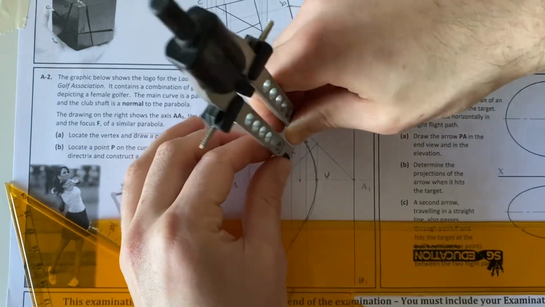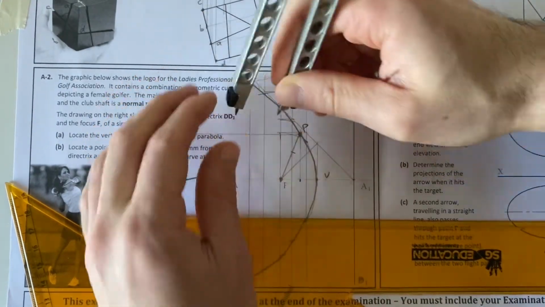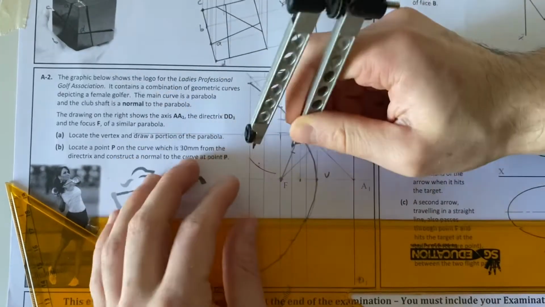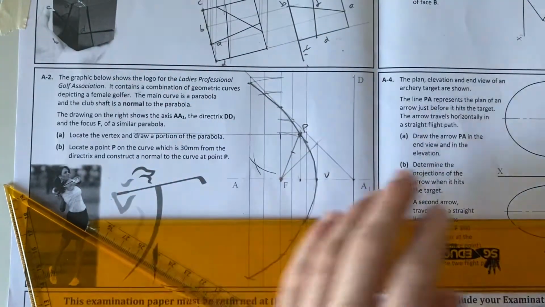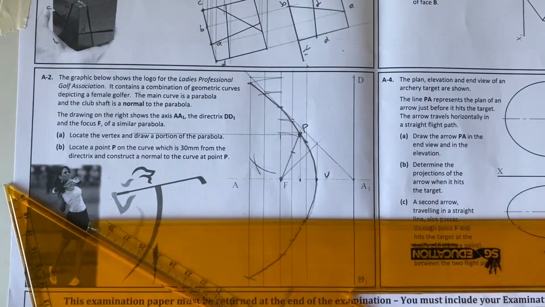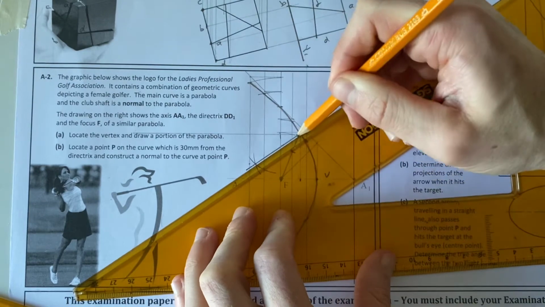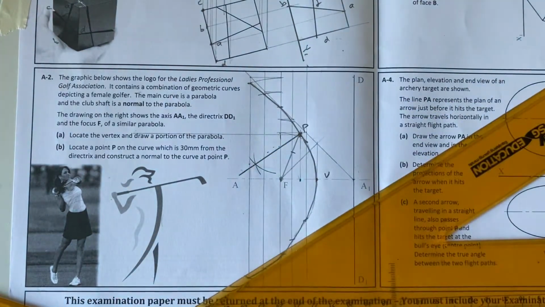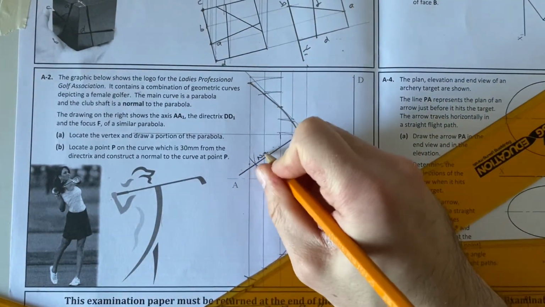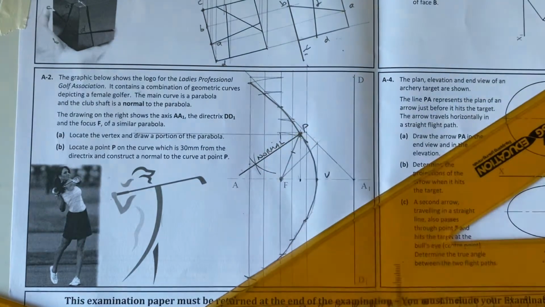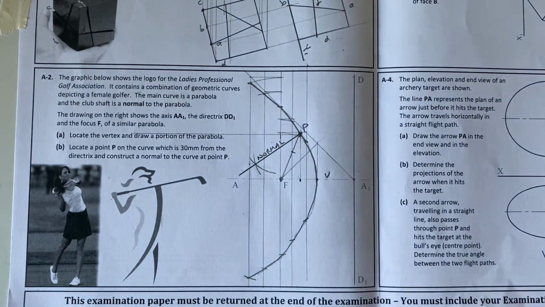So we find our midpoint there. And very simply, from P to there, that gives us our normal as a result. And that completes part B, locating point P and then drawing the normal to the curve at point P.